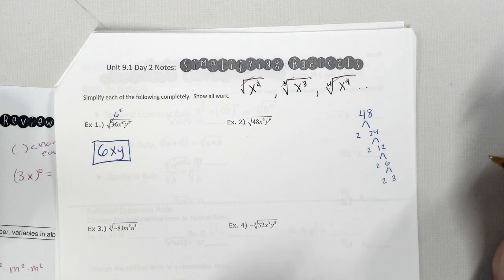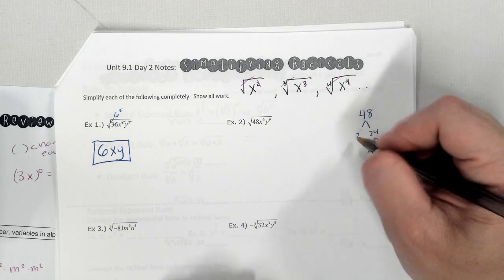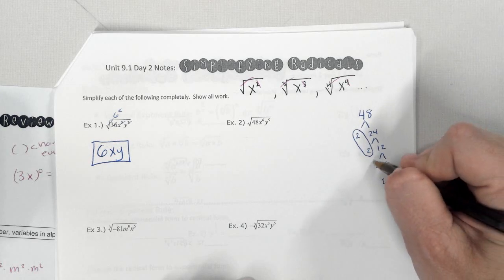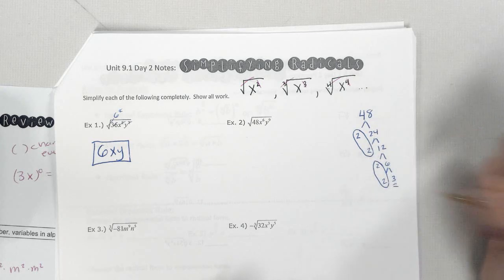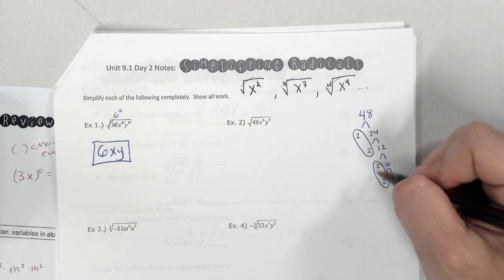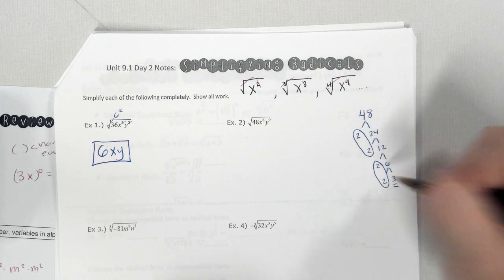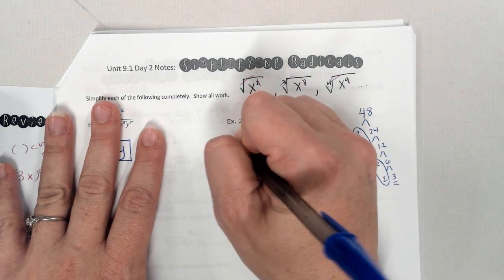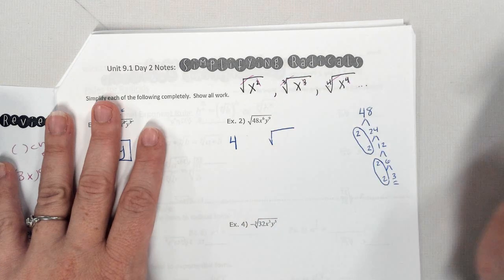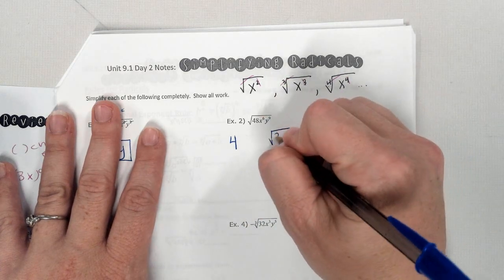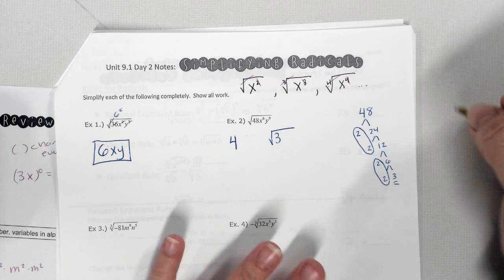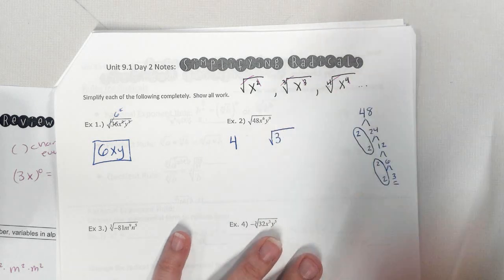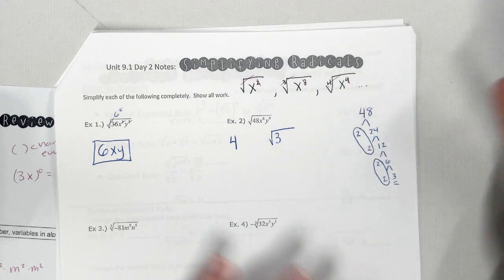And it's a square root, so I'm looking for things that match twice. Well, the 2 matches twice. Here's 2 2's. And then I have a leftover 3. Whenever we have multiple things we get to take out, we multiply them. So what's 2 times 2? 4. So we're going to take out a 4. And then I'm going to leave some space because we have some letters to figure out. And we have a 3 left over. So far, this is what we have. Yes or no? Yes. Okay.